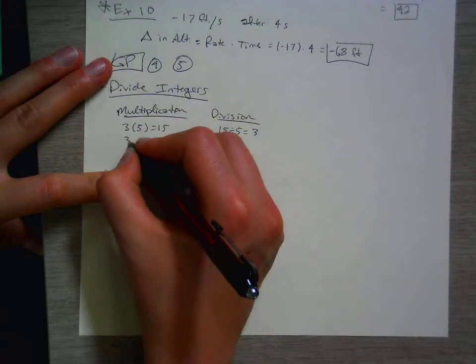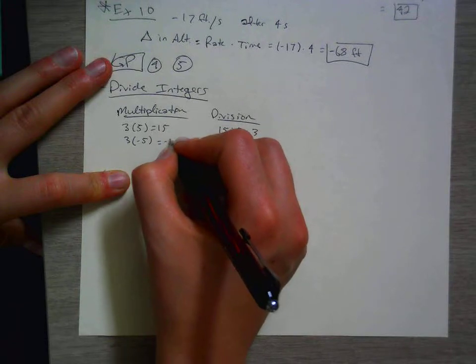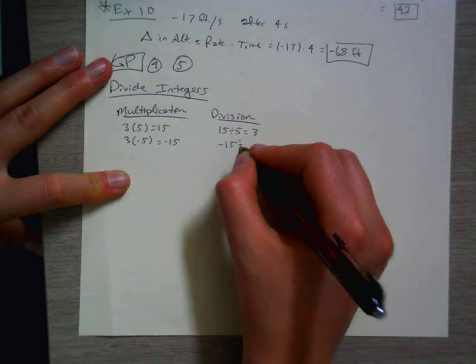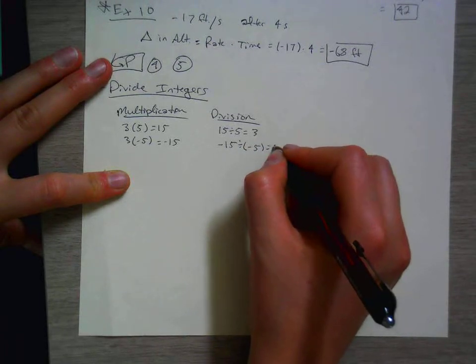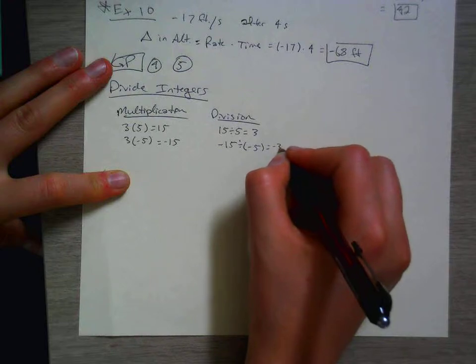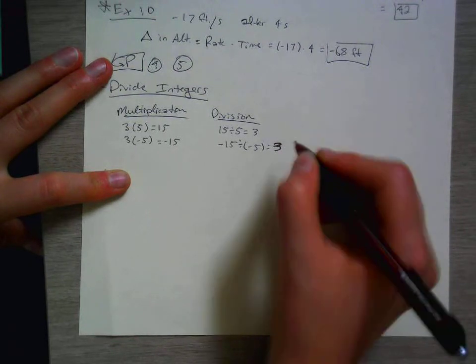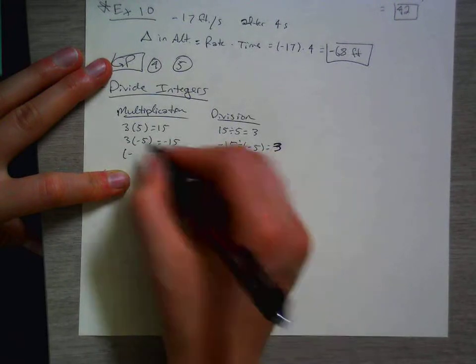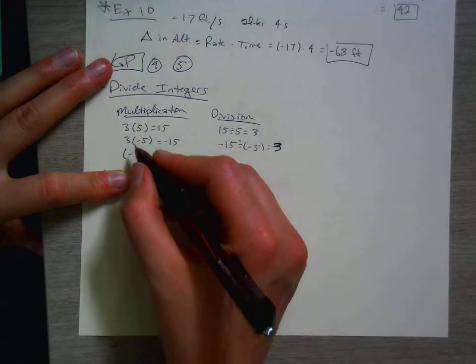Or you could say 3 times negative 5 equals negative 15. Or negative 15 divided by negative 5 equals, sorry, positive 3. Because the signs are different, here it's negative. Signs are the same, so there it's positive.